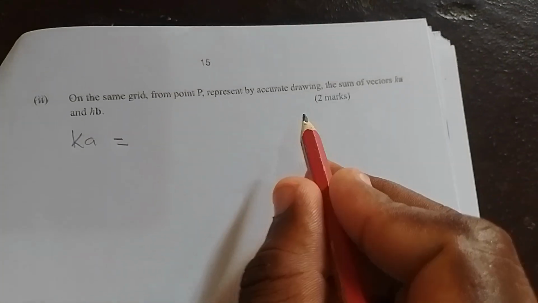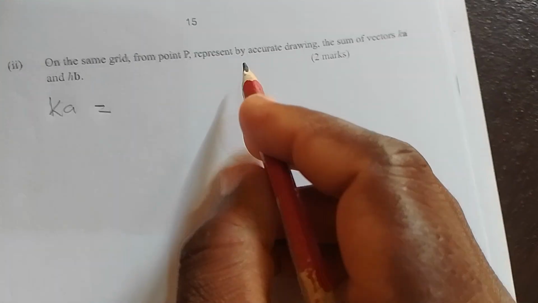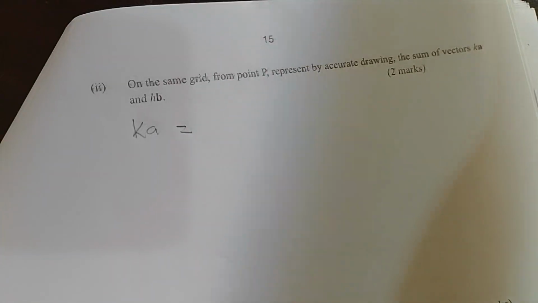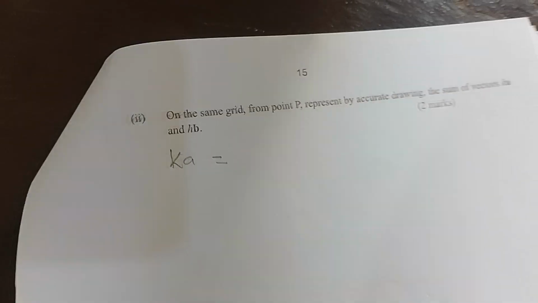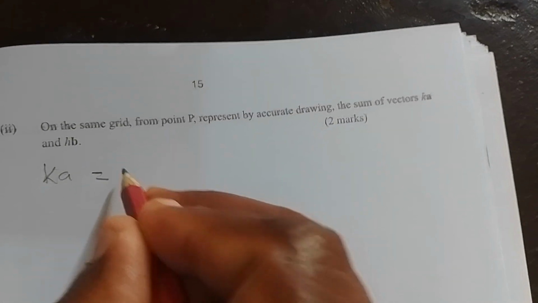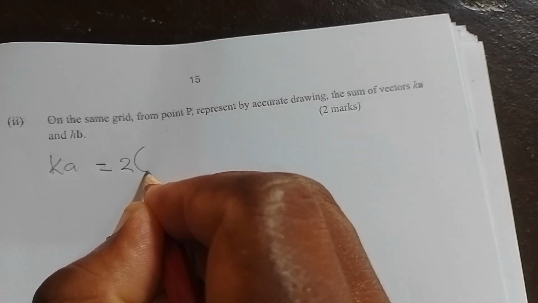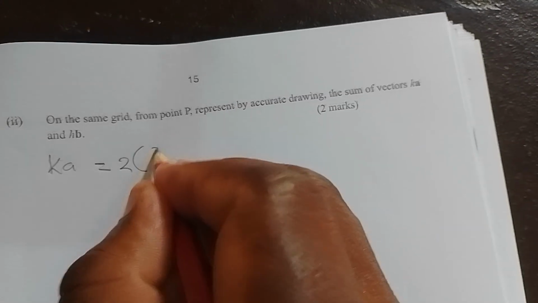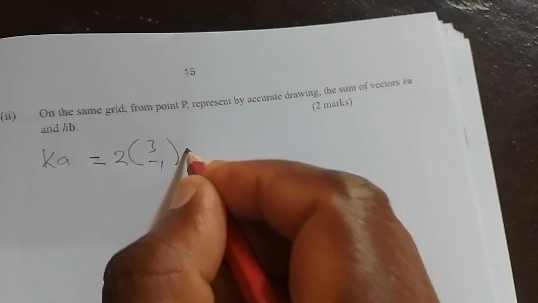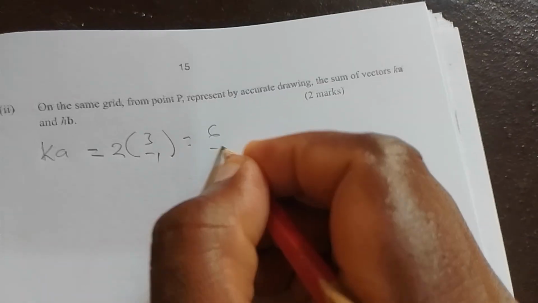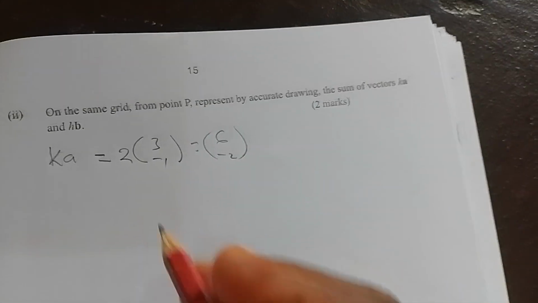We have just obtained the value of K as 2 here, so that means Ka will be 2 into (3, -1), which simplifies to (6, -2). Then we have Hb.